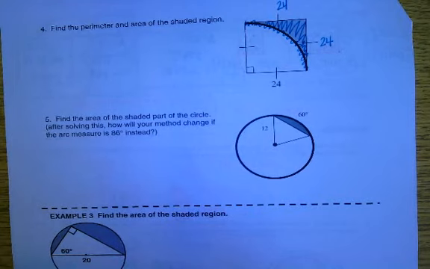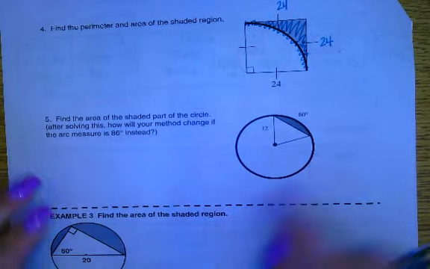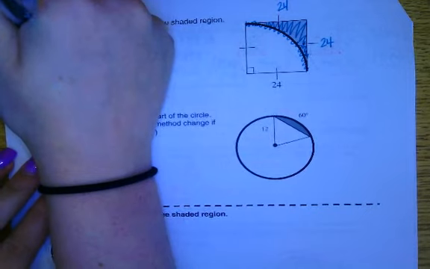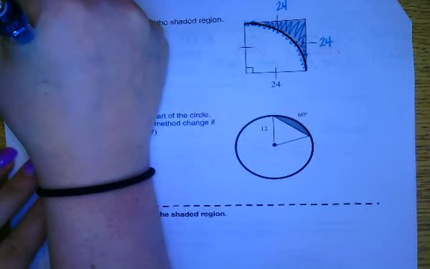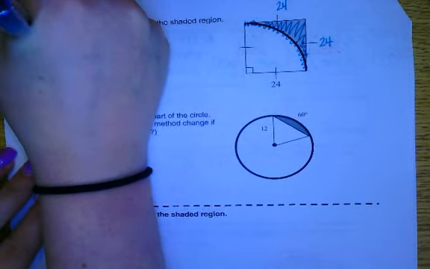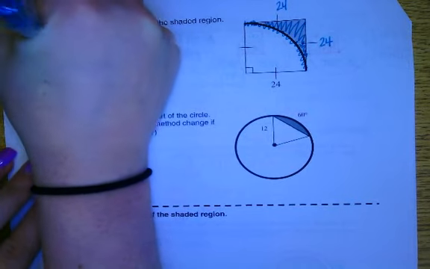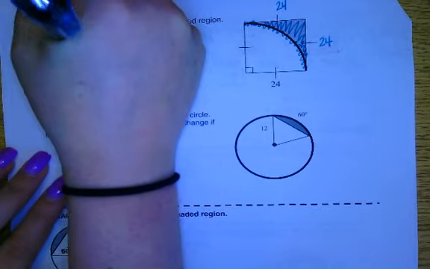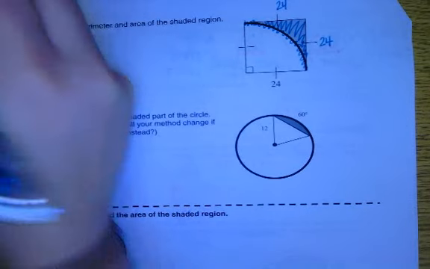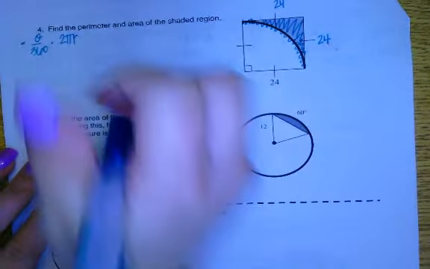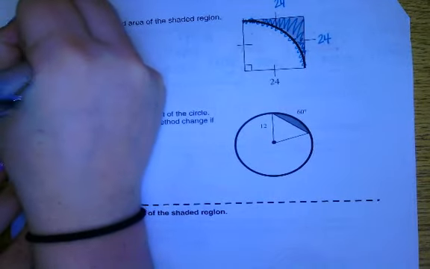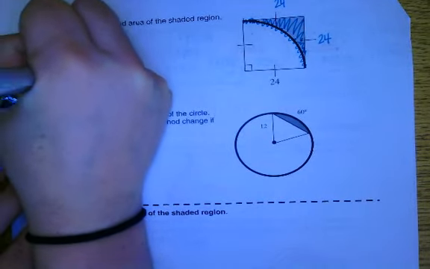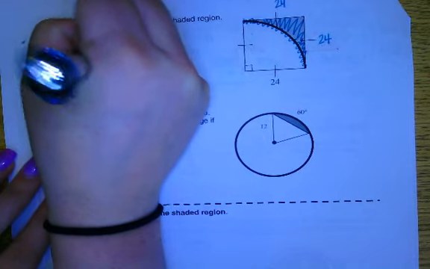What we did last class, and how do we find that? Theta over 360 times what? 2 pi r. 2 pi r. Very good. And that's going to give you that length. Okay, so what is our central angle? 90 over 360 times 2 pi, and our radius is 24.